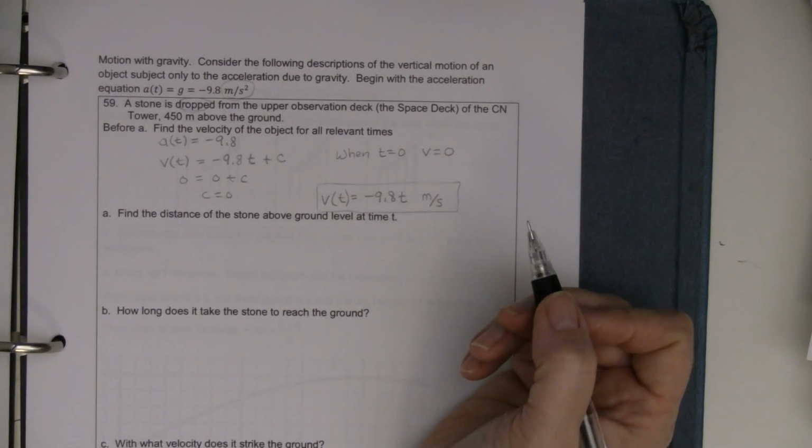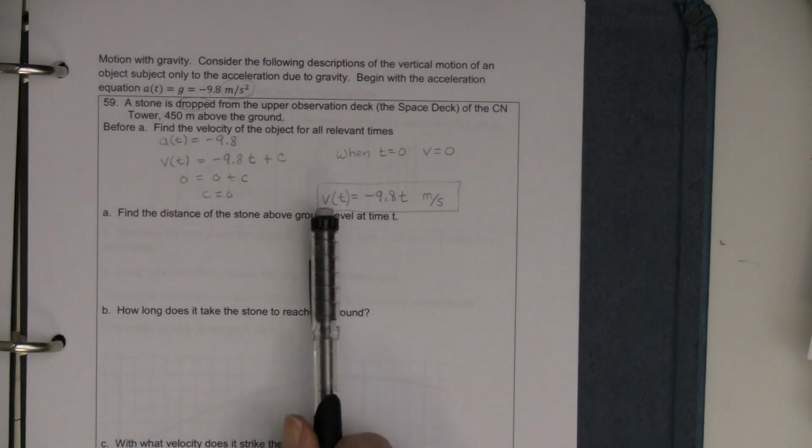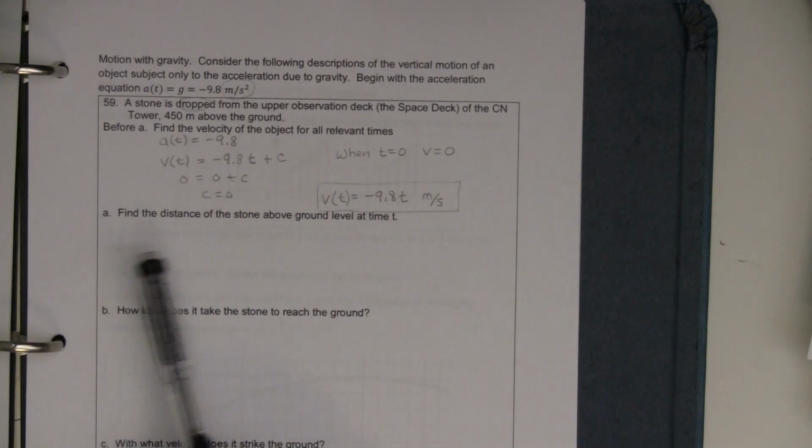Now in part A, it asks me to find the distance of the stone above the ground at time t. At time 0, the distance of the stone above the ground is 450 meters, right? But after 1 second, where's that stone at? That's what they're asking you here, at any time t. So I'm going to have a variable in there. And that distance, you can find that with s. If I find the antiderivative of that, then I'll have s.